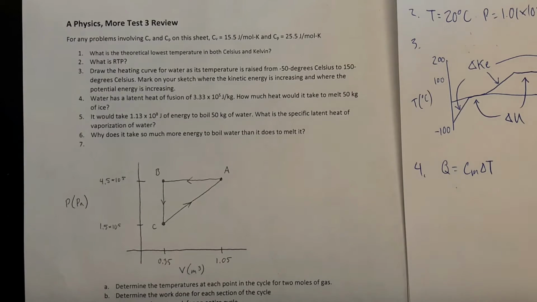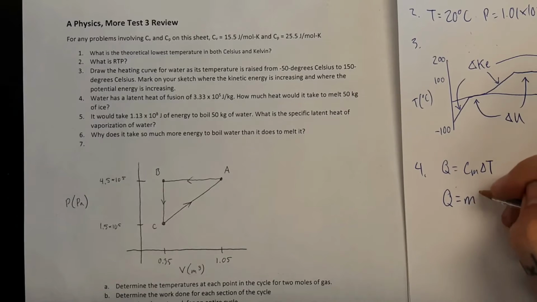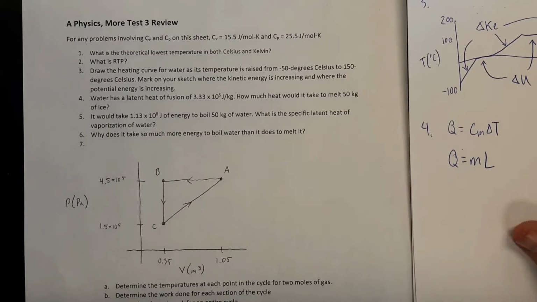No change in temperature means we need to instead look at the latent heat formula, which is mass times your specific latent heat. It's telling us we've got a latent heat of 3.33 times 10 to the 5th joules per kilogram. That's L. Your mass is 50 kilograms. So just plug in and chug and multiply those two together.